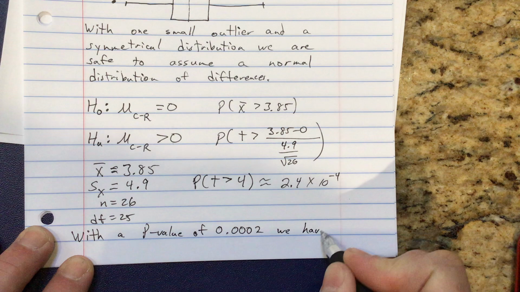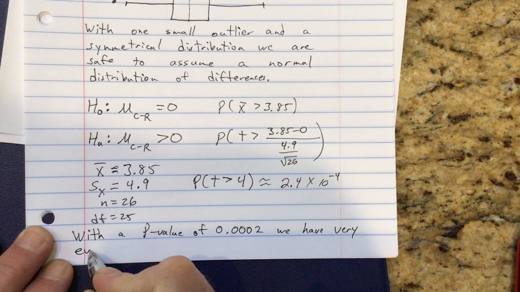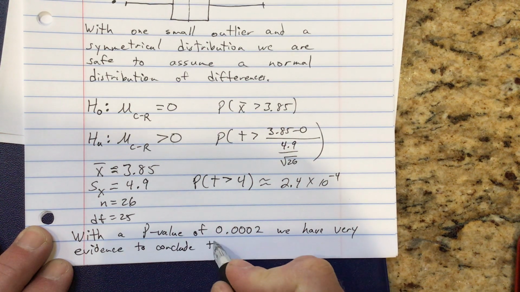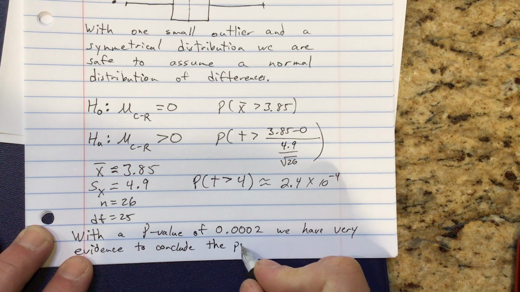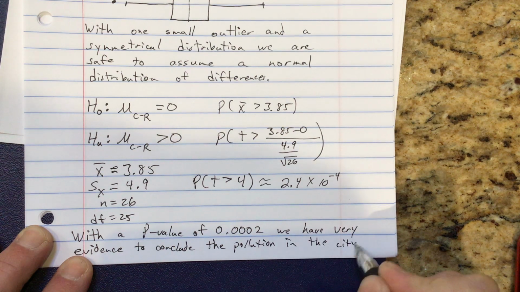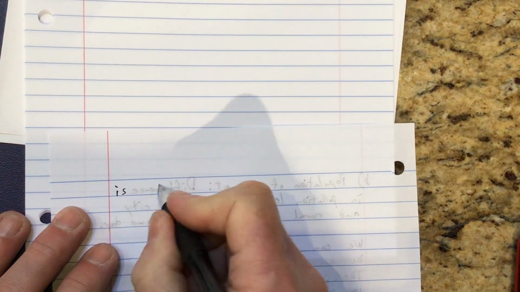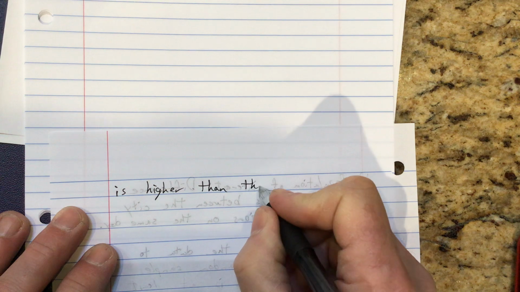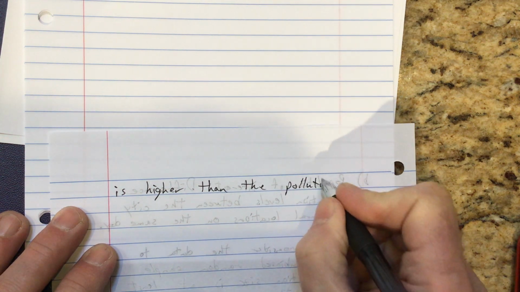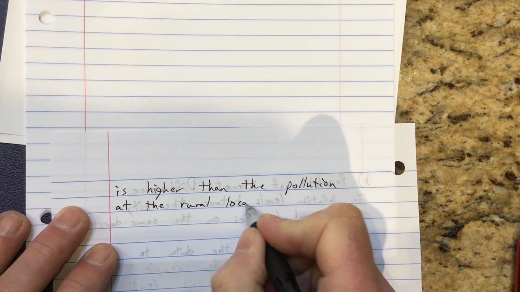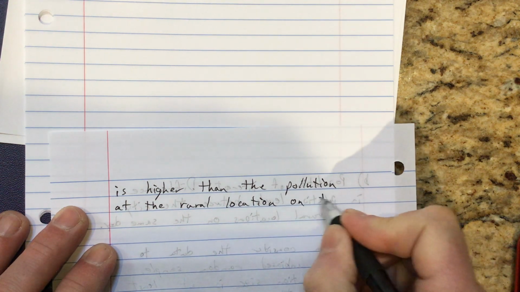We have very strong evidence to conclude the pollution in the city is higher or greater than the pollution at the rural location on the same day.